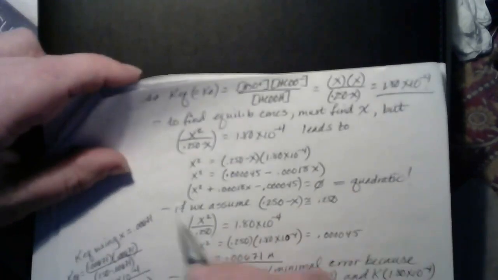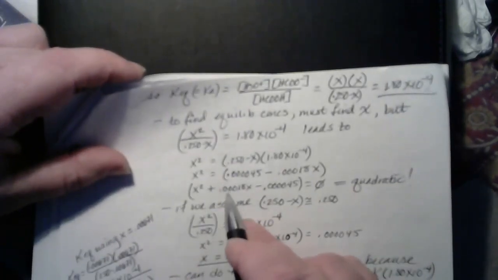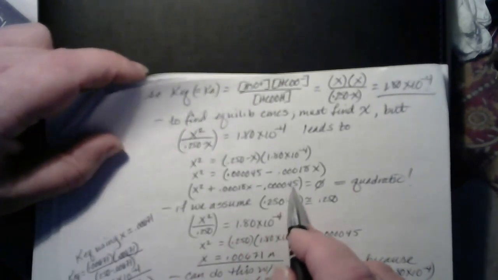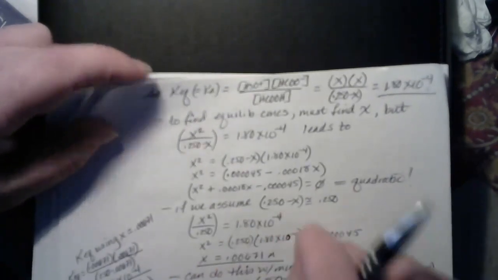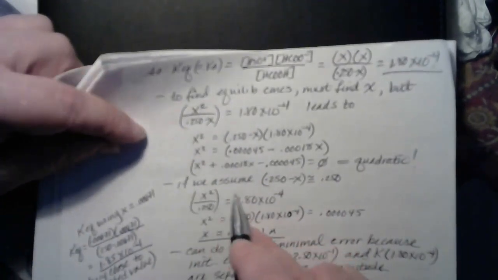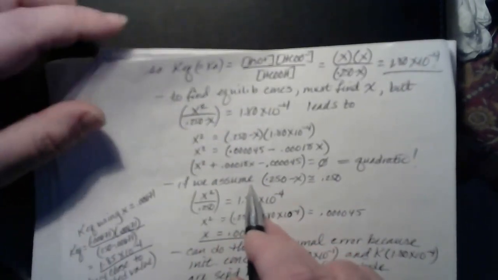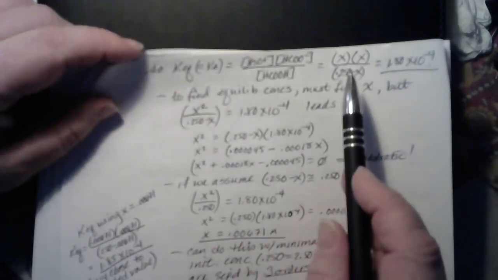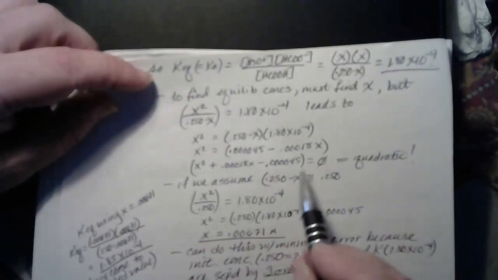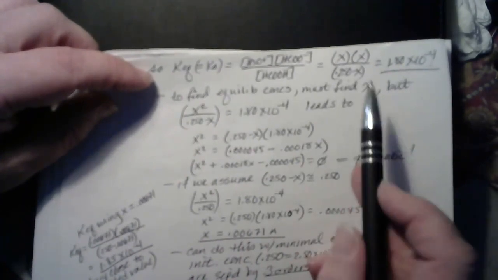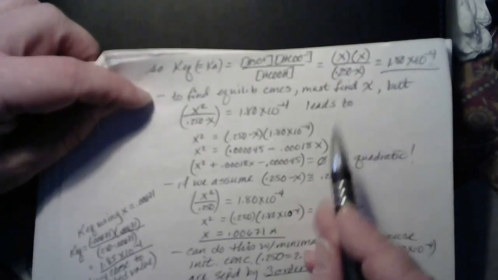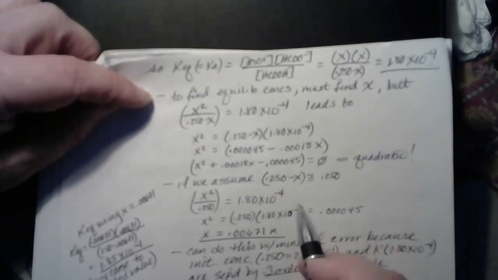And you can go through that. You can use the quadratic equation if you want. A will be 1, B will be 0.00018, and C will be 0.00045. And good luck with that. But we can just make an assumption here that will make it much, much easier. If we assume that 0.250 minus X is about the same as 0.250, in other words, the minus X is very small compared to 0.250, then it becomes a lot easier.